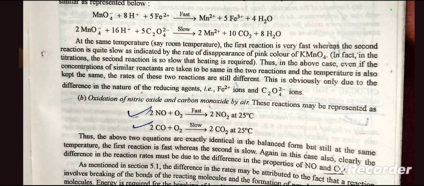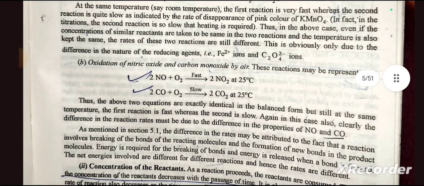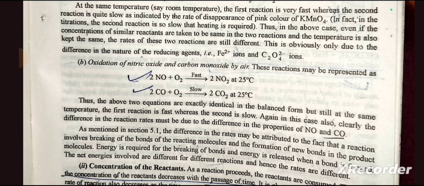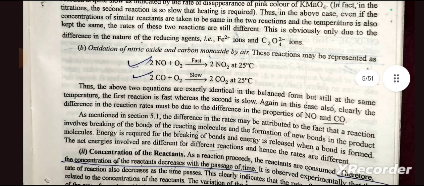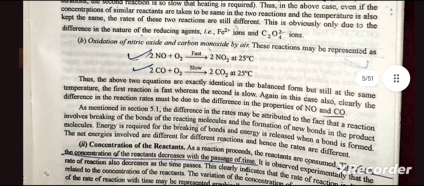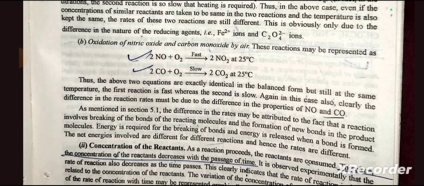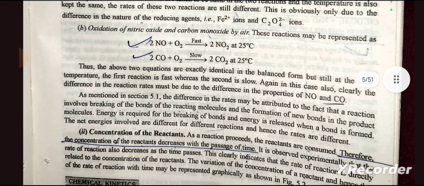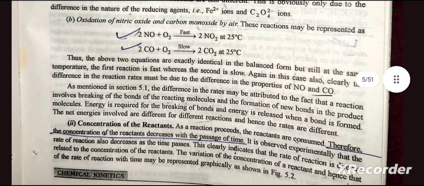Thus, in the above case, even if the concentrations of similar reactants are taken to be the same in the two reactions and the temperature is also kept the same, the rates of these two reactions are still different. This is obviously only due to the difference in the nature of reducing agents, that is Fe²⁺ ions and C2O4²⁻ ions.